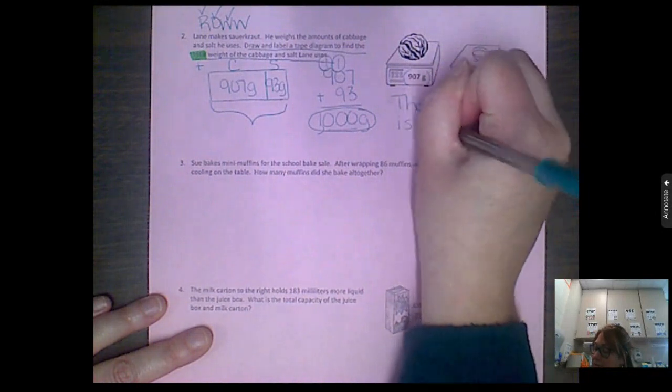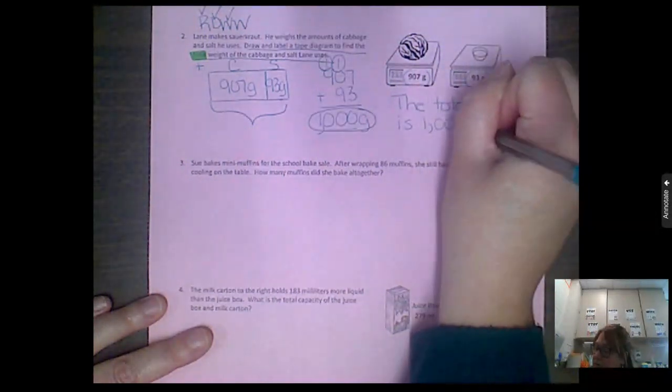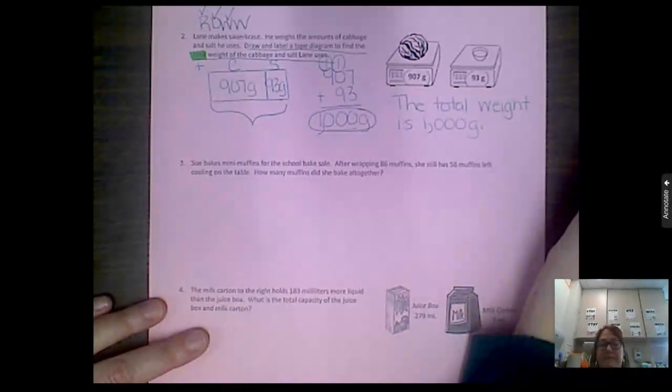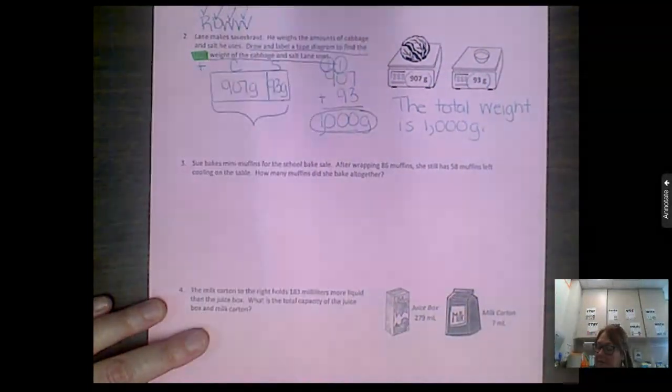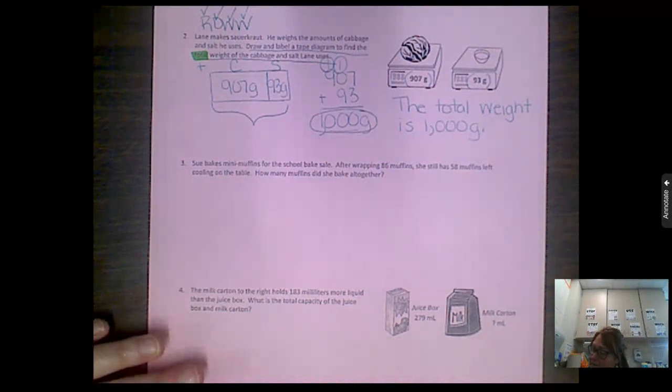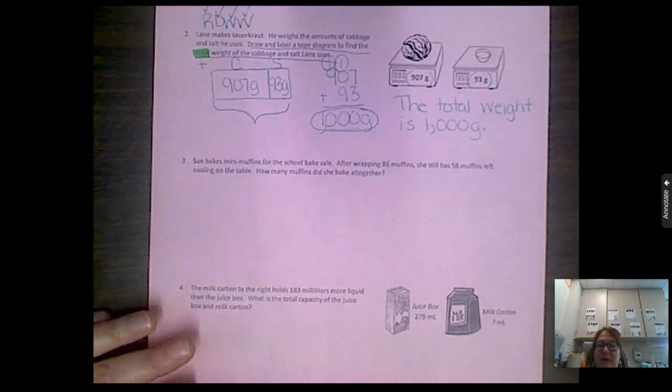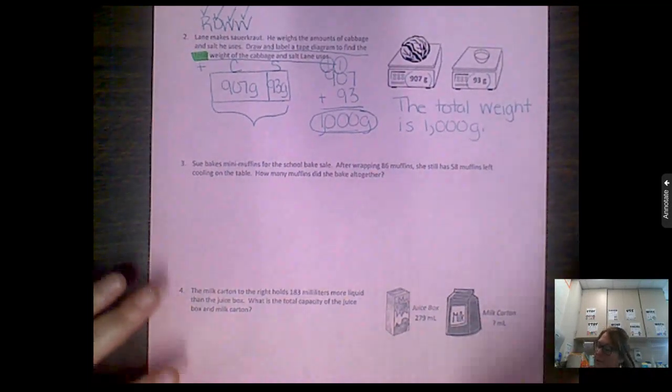So the total weight is 1,000, 3 zeros, grams. And I can put that G period for grams. And then I can check off my last W. Okay. All right, what do we think? Good? All righty, let's take a look at number 3.